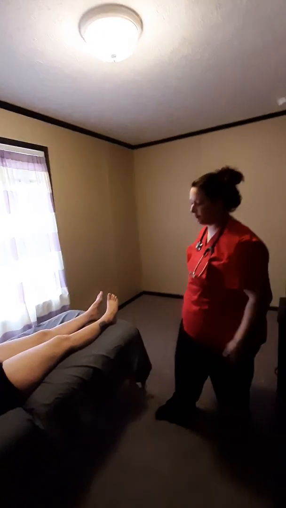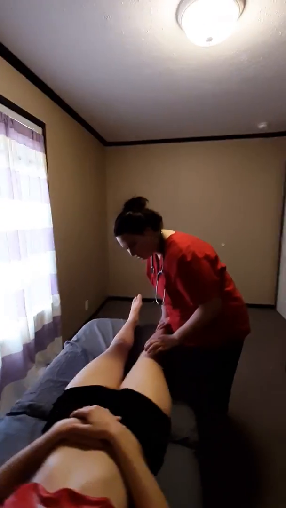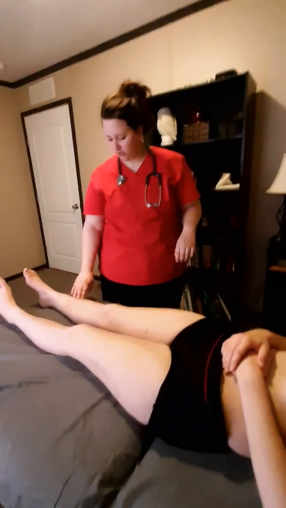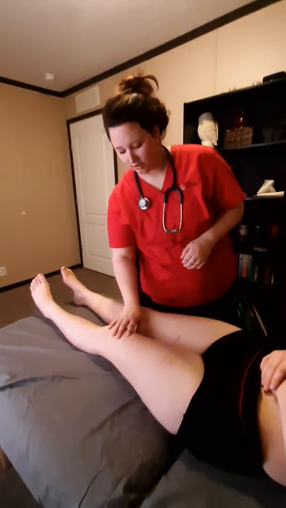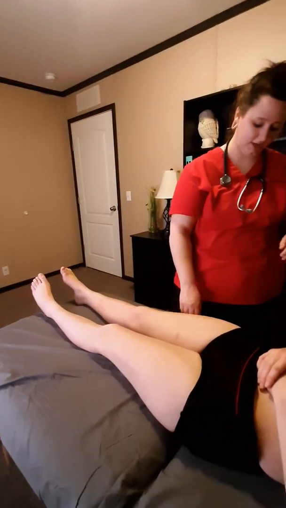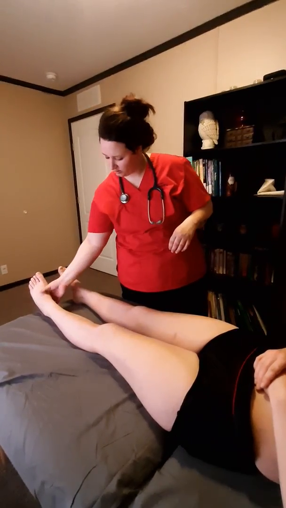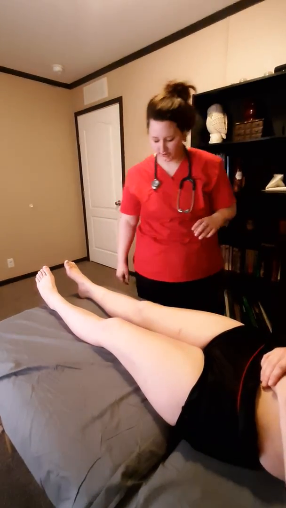So for this assessment, I am going to look at the skin. And there is an abrasion on the skin. Hair is equally distributed. The skin color is normal for her ethnicity. Temperature is warm, how it's supposed to be. So that is good.